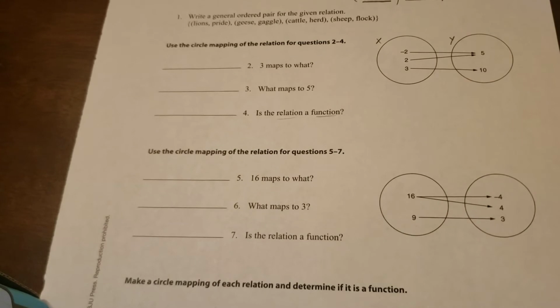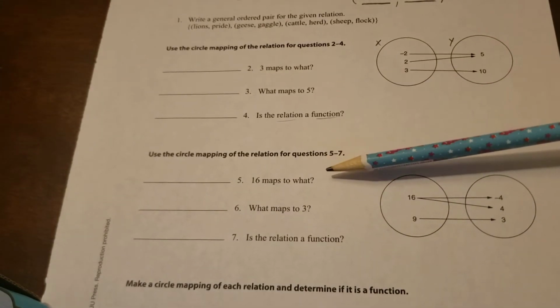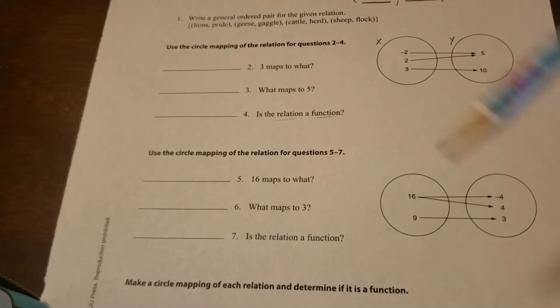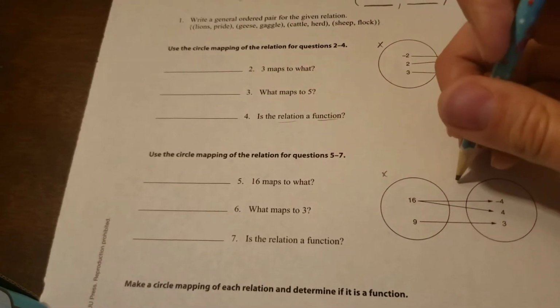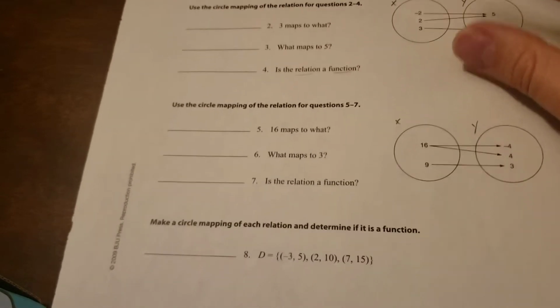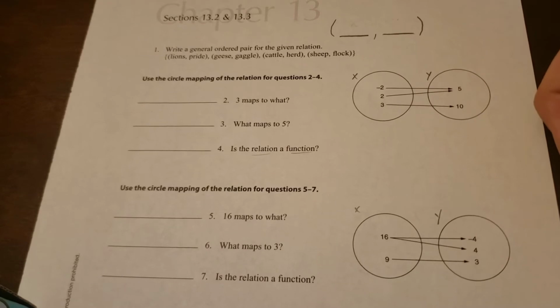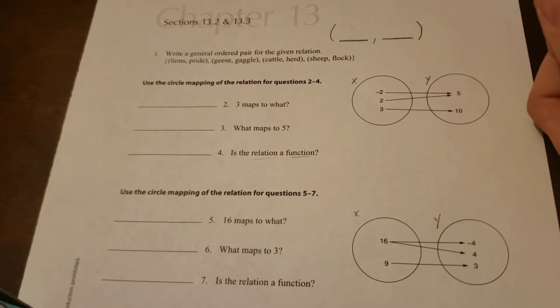Similar with numbers 5 through 7. Basically the same information or the same process, and again, we are following the x, y. If you did not watch the video on 13.3, and I think I posted that yesterday, this will not make sense. So make sure that you watch that. If I get questions like, Mr. Poulter, I don't know how to do that, my first question will be, did you watch the video? Please do so.